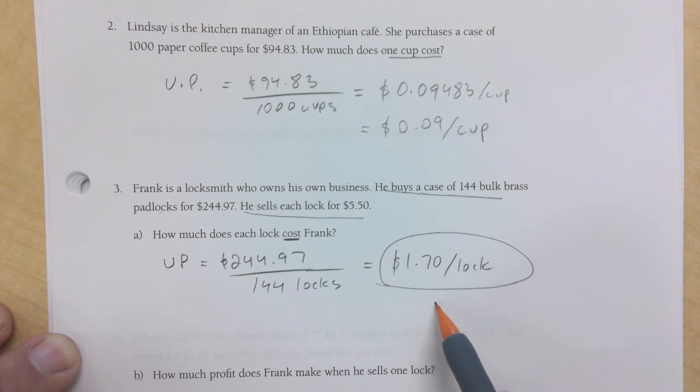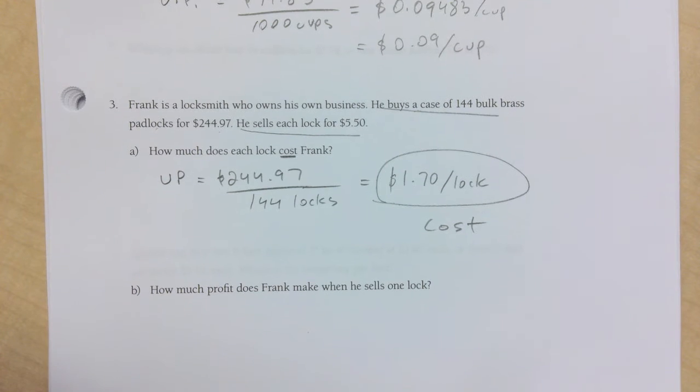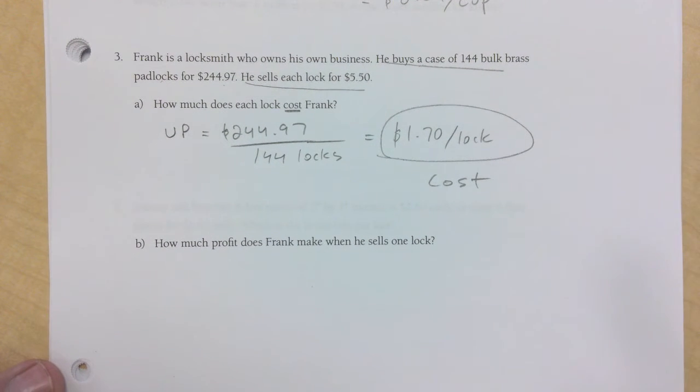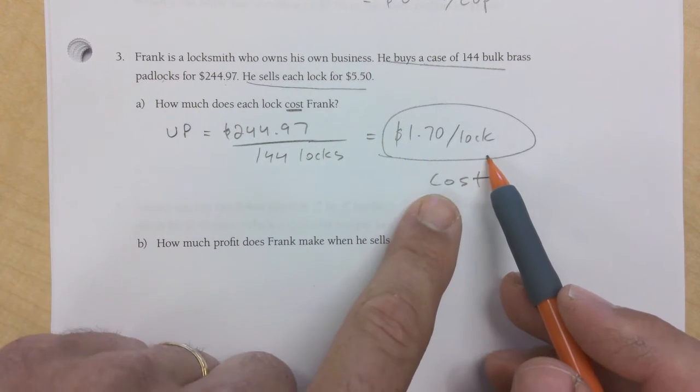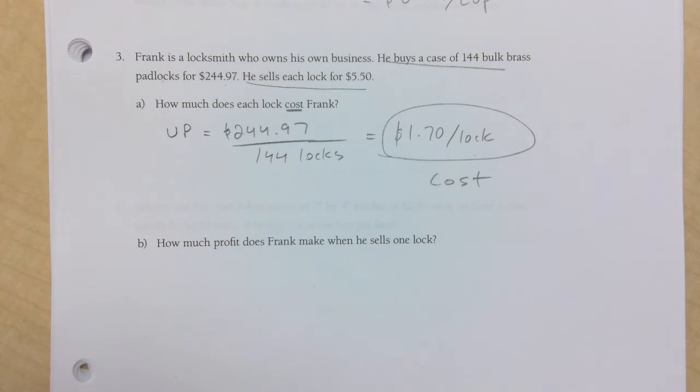Right? This is the cost to Frank, right? So he's a locksmith. Obviously, he's into making money. We all need to make money, right? So obviously, if you buy it for this much, you would never sell it for the same to your customers. You would, right? Final consumer pays more, right?